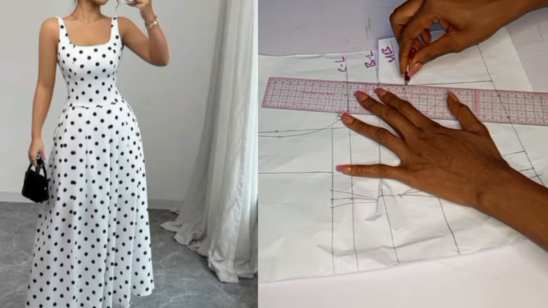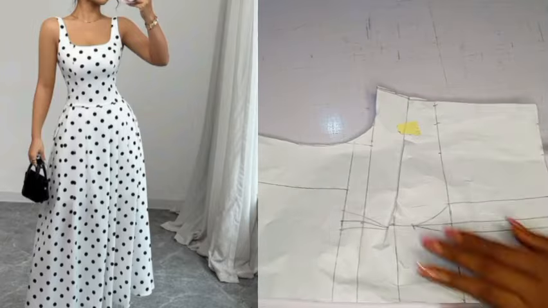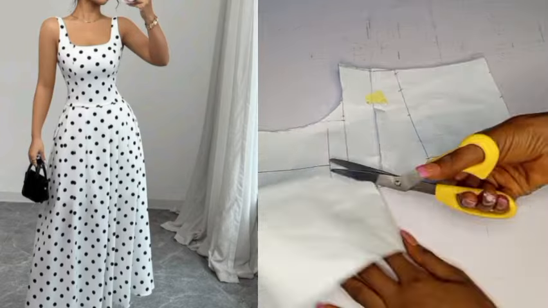In today's video we are going to be learning how to cut the upper bodies of this beautiful bustier gown with a square neckline. So if it's something you would love to learn, do wait to watch to the end of the video.